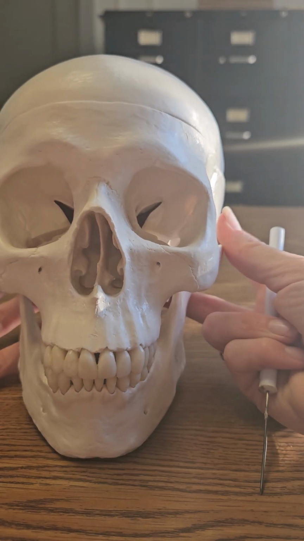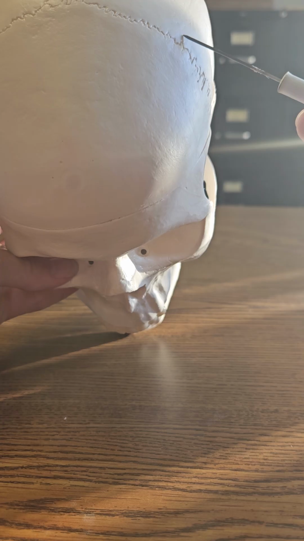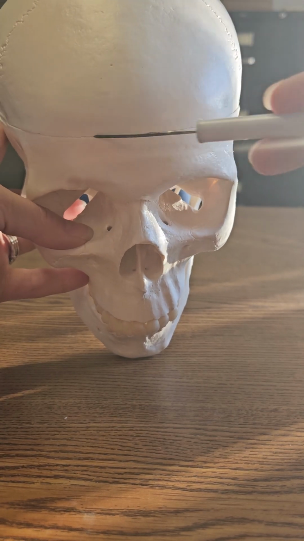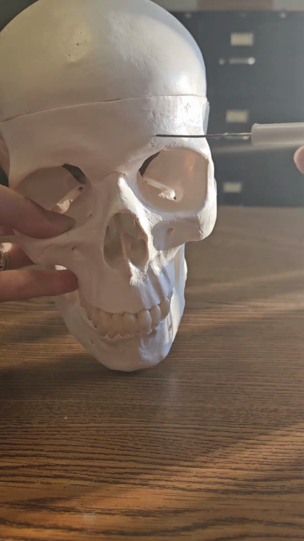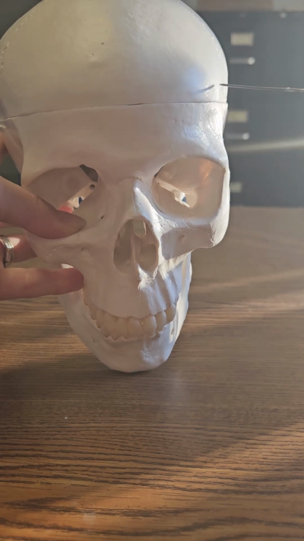Here we have the adult human skull. The coronal suture here is the back posterior-most portion of the frontal bone. The frontal bone is going to be what makes up your forehead, top and front of your skull.